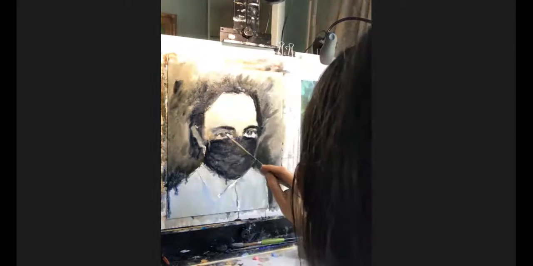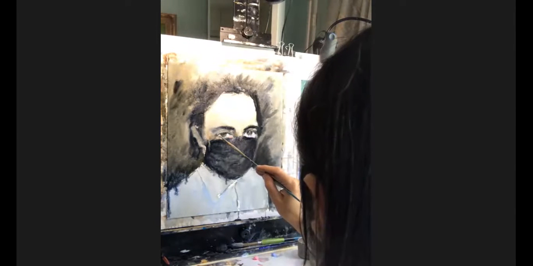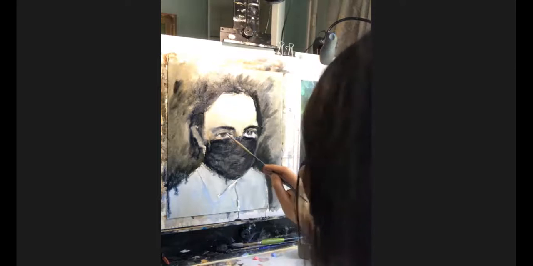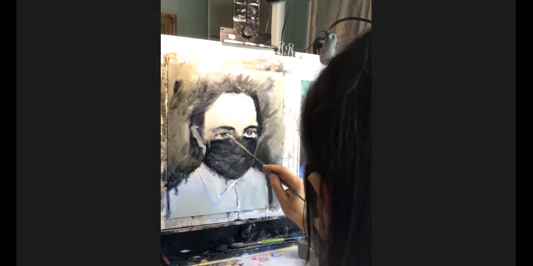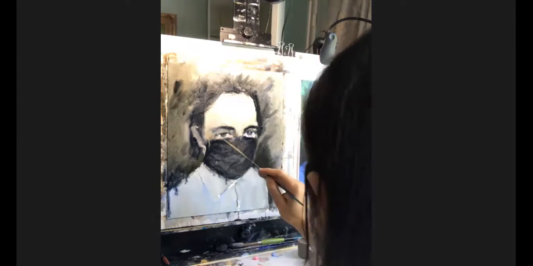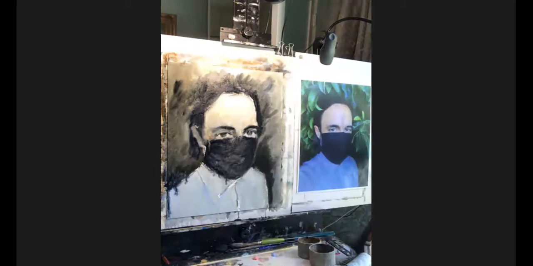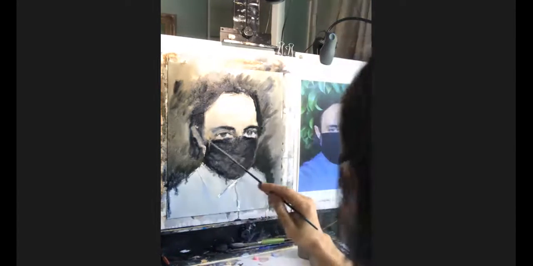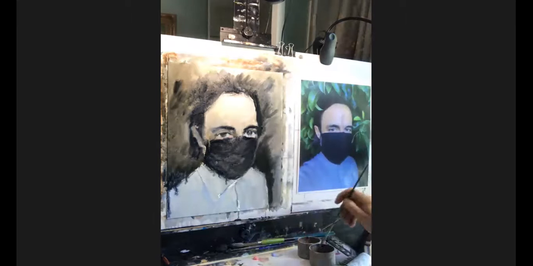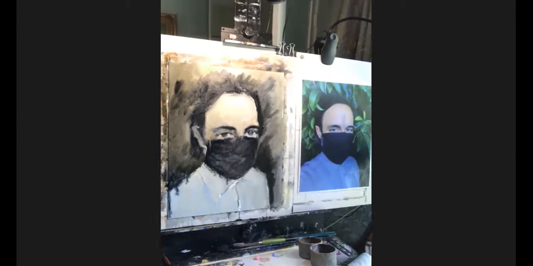I'm working on that border, that edge between the iris and the sclera. I'm looking at how much sclera I have on one side and the other side and compare them. Because if I'm not careful about that, my eyes will look cross-eyed.